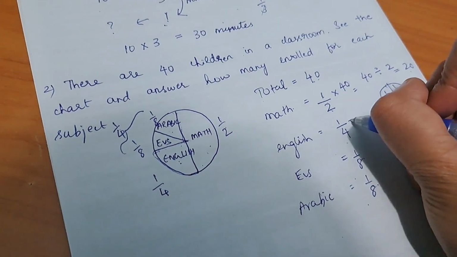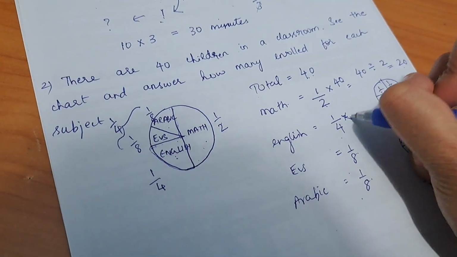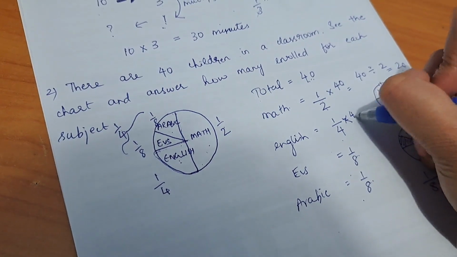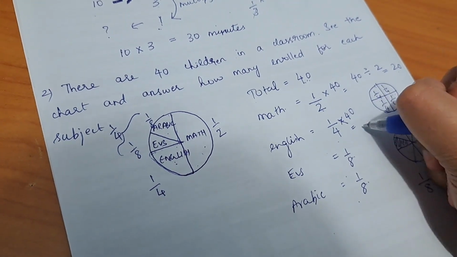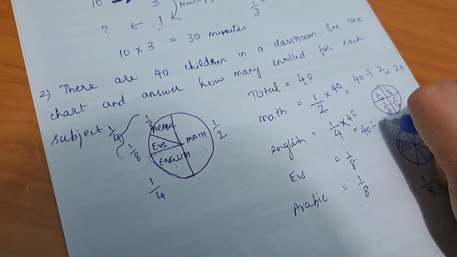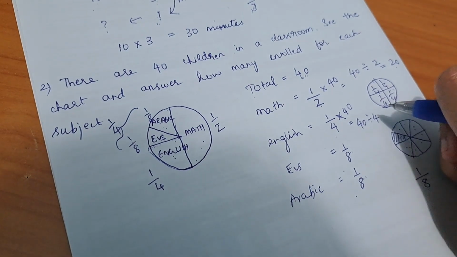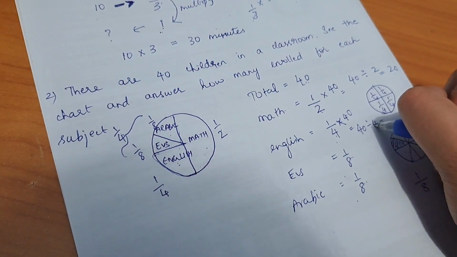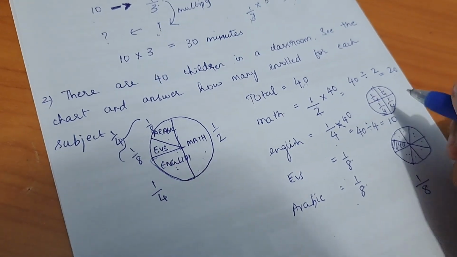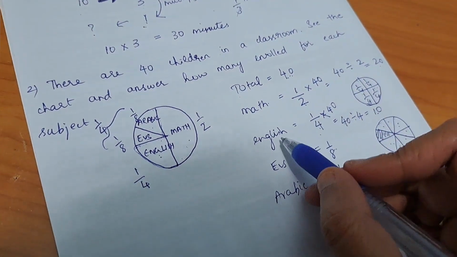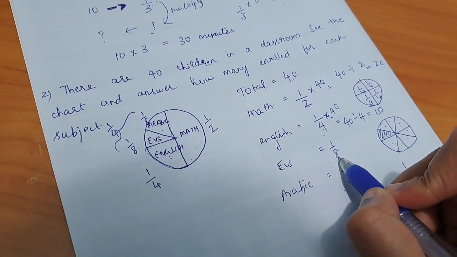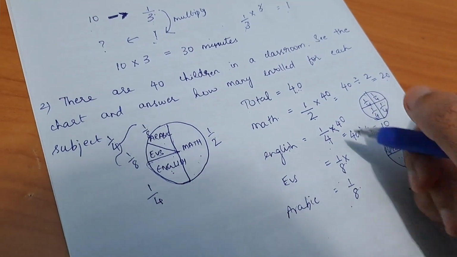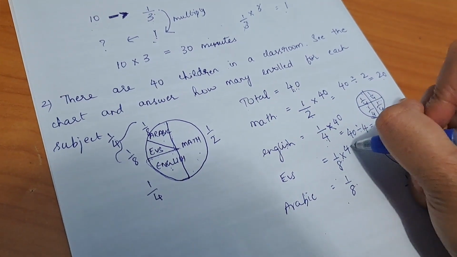Moving on to next. 1 by 4 of total is 40, which is equal to 40 divided by 4. 40 divided by 4. That's equal to 10. 10 students enrolled for English. Moving on to next. EVS. 1 by 8 multiplied by the total 40.